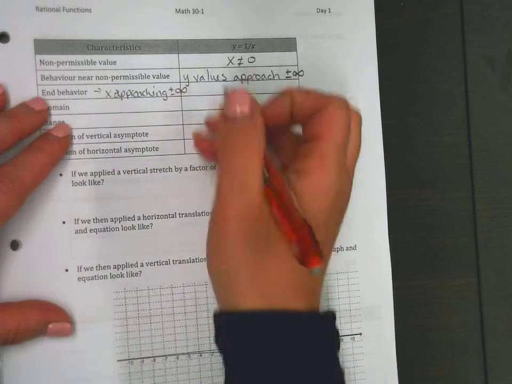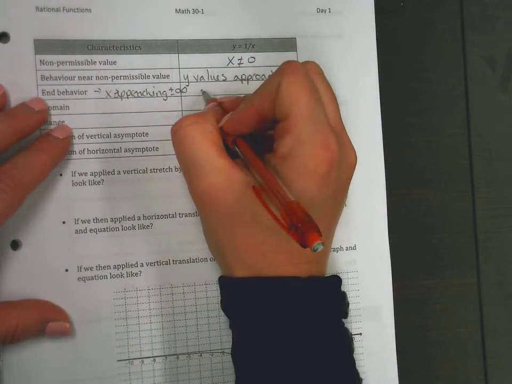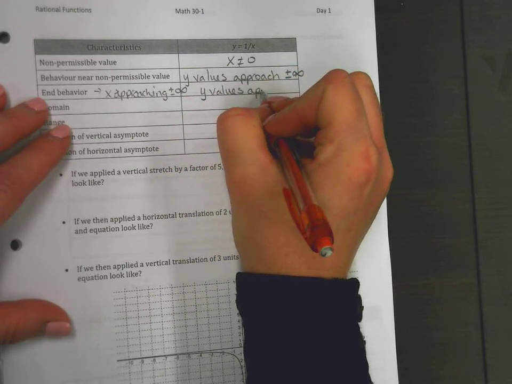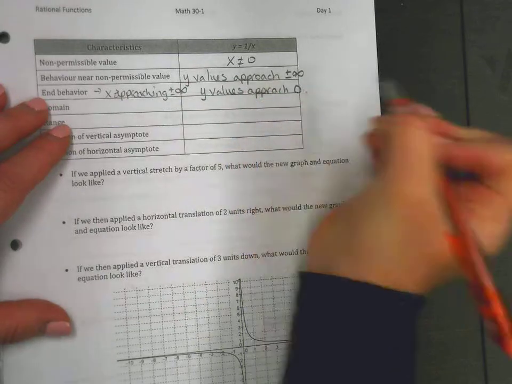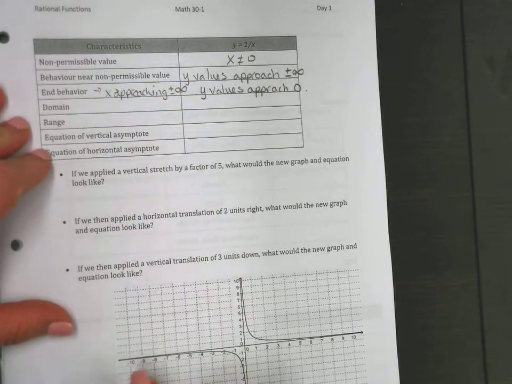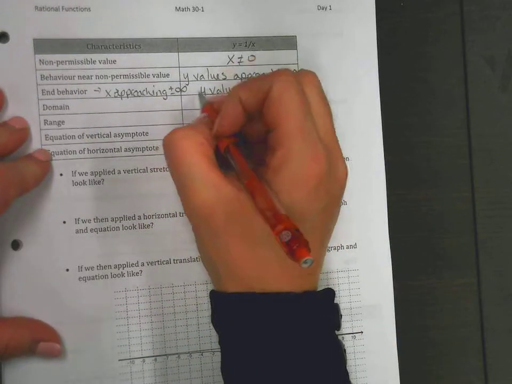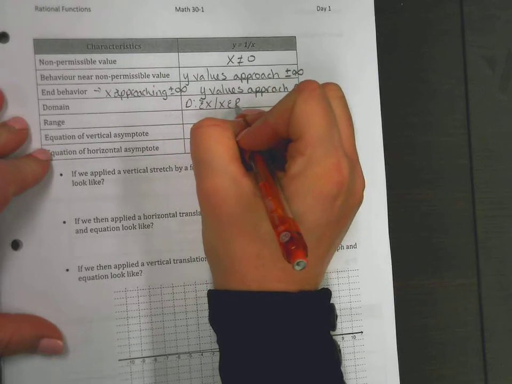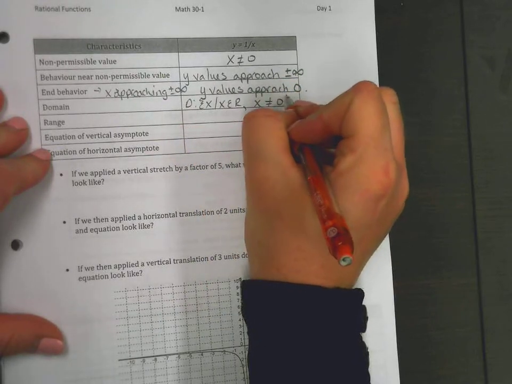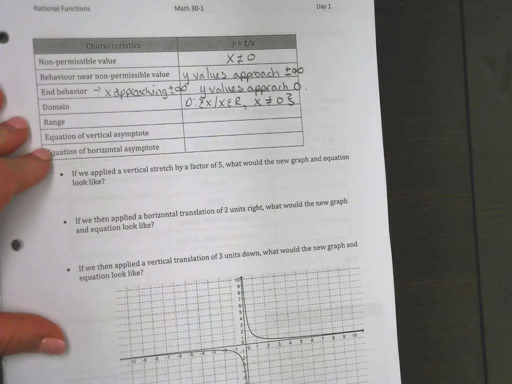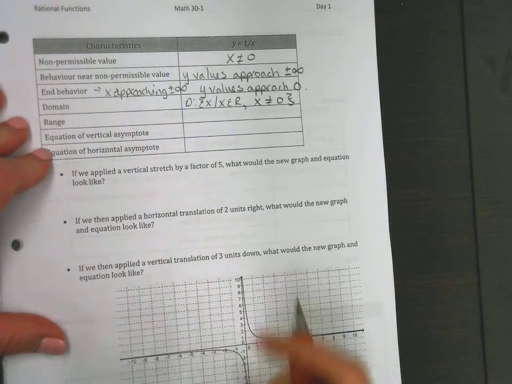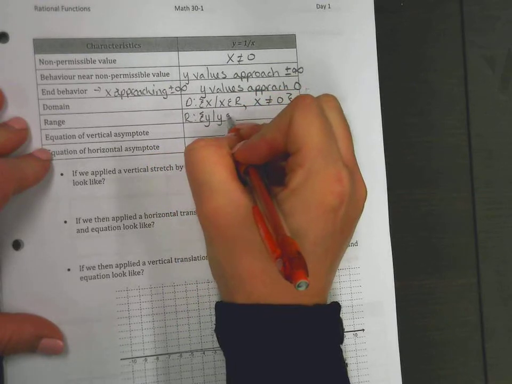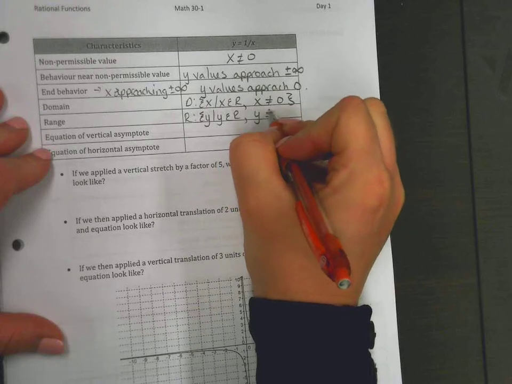The domain of this function, any rational function, will be all real numbers except x cannot equal 0. The range of our function is very similar. It is also going to be all real numbers except y does not equal 0. So we have an equation of a vertical asymptote at x equals 0, and an equation of a horizontal asymptote at y equals 0.